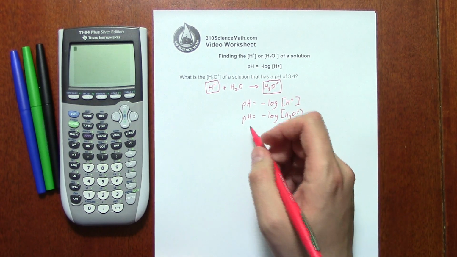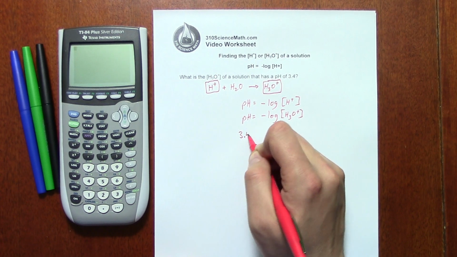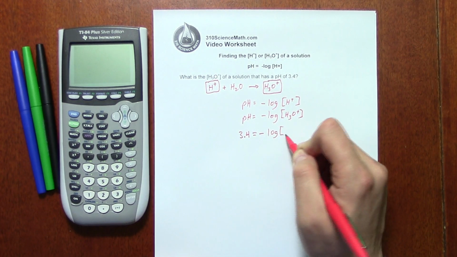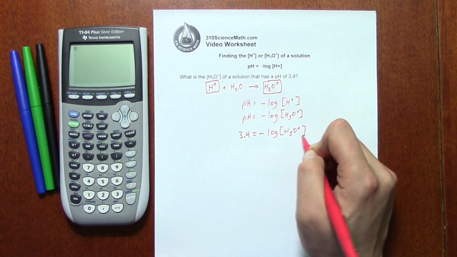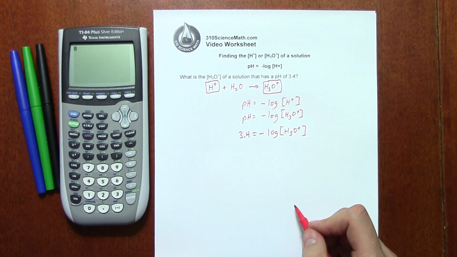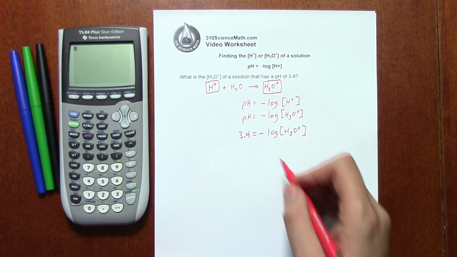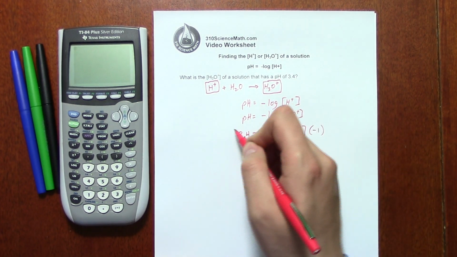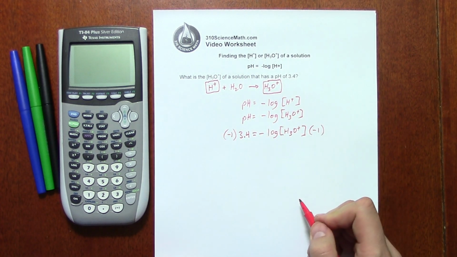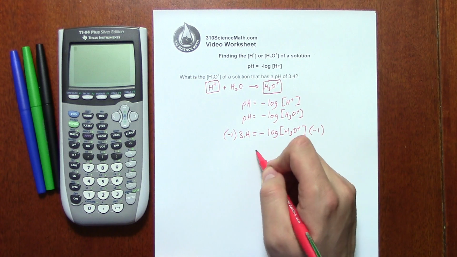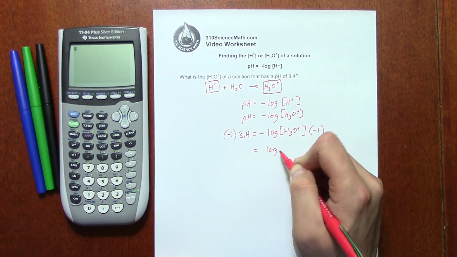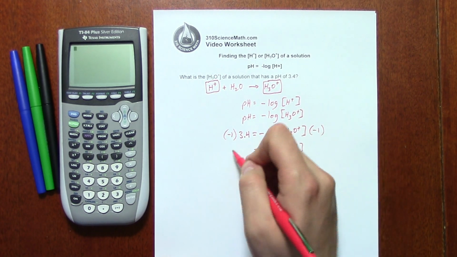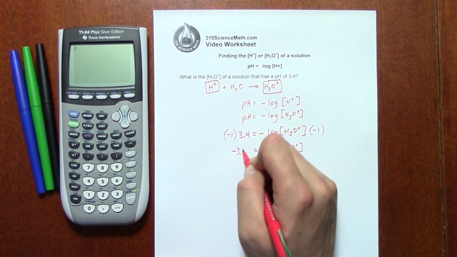Now the pH of the solution is 3.4. So I'm going to write 3.4 in place of the pH and write the rest of it the same way that I did before with the hydronium ion right there. So how do you solve a problem like this that involves logs? Well, first step is to get rid of this minus sign here. So what I'm going to do is multiply both sides by -1. Okay? And then a negative times a negative makes a positive. So that gets rid of the negative sign, and I just have positive log of the hydronium ion, which is this. This, of course, becomes negative 3.4.